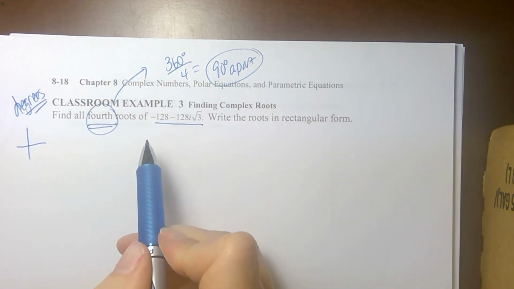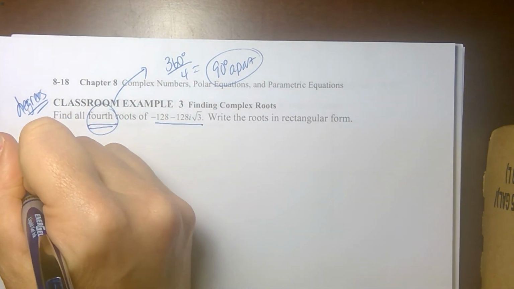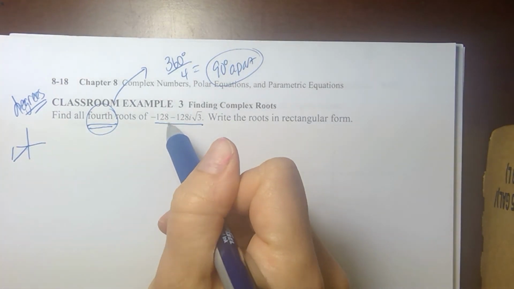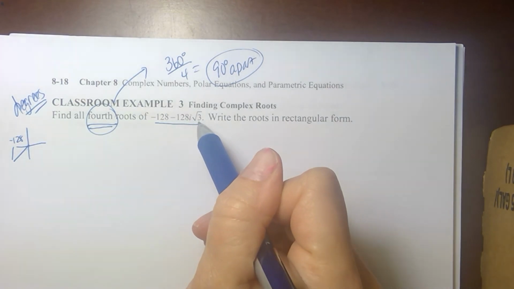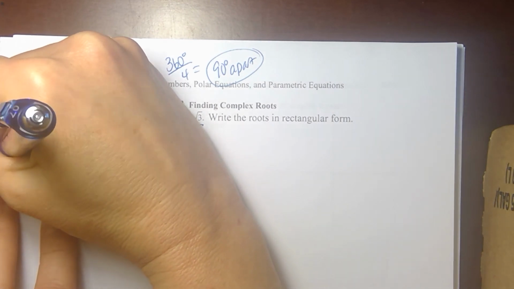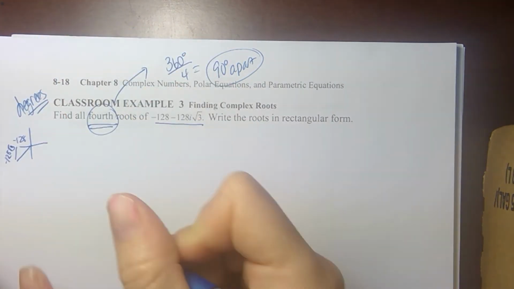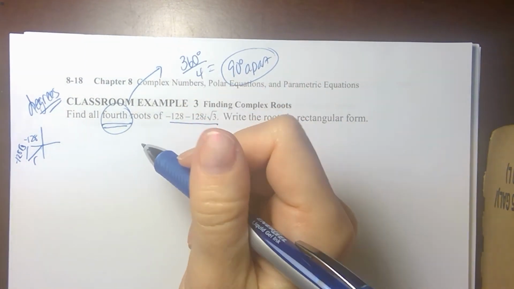So I sketch my value. Negative and negative means I'm down here in quadrant 3. The real number is a negative 128. The imaginary part is negative 128 square root 3. So this gets a little bit more interesting because you have to square both of those when finding r. Find the sum of the squares of both of those.